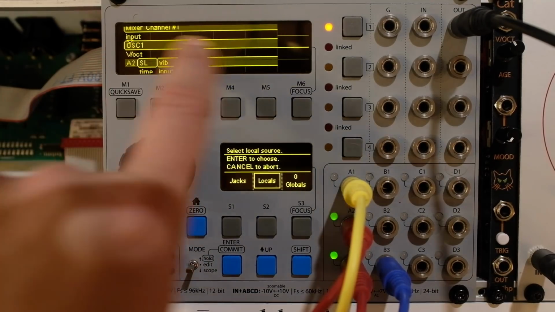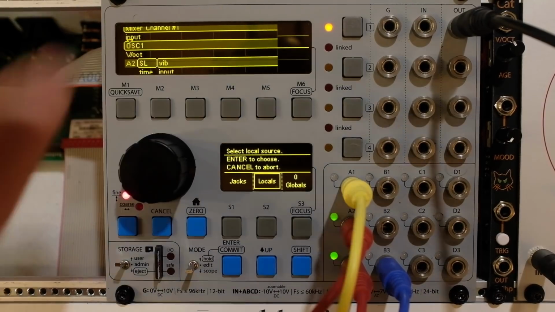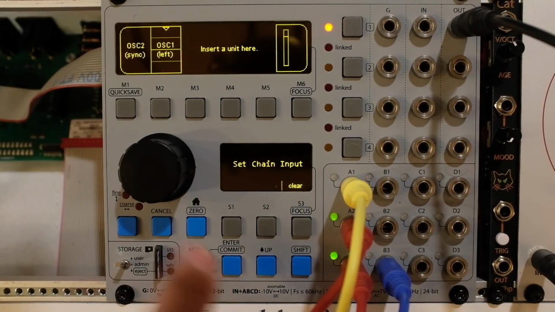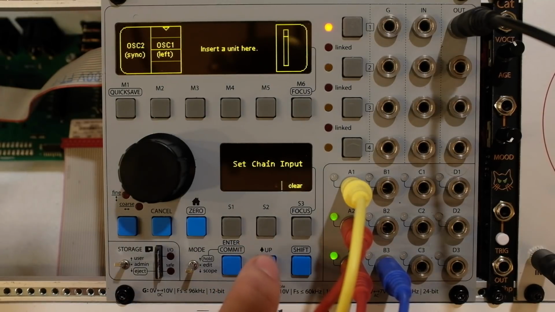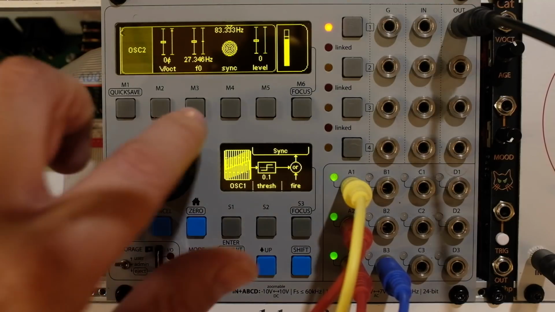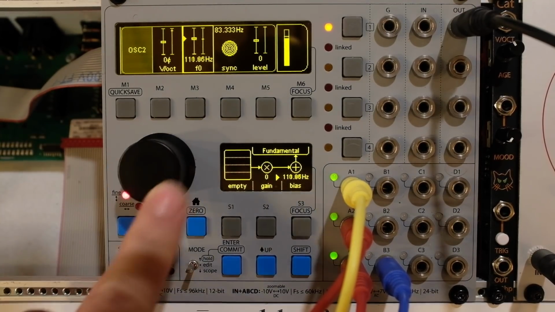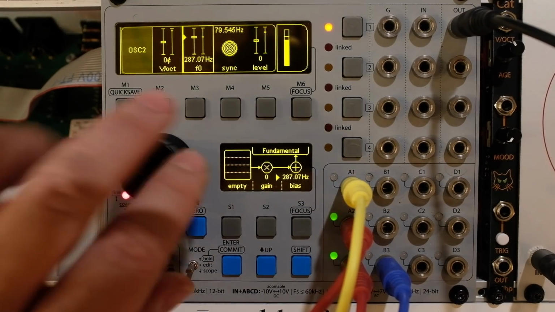And that's what I want to use to have oscillator 2 sync to oscillator number 1. I want oscillator 1 signal. So I have the little cursor over it. I'm going to hit enter. And there you go, oscillator 1. So we can listen, we can double check and make sure this works. Definitely working.